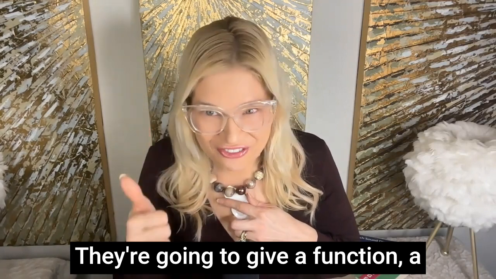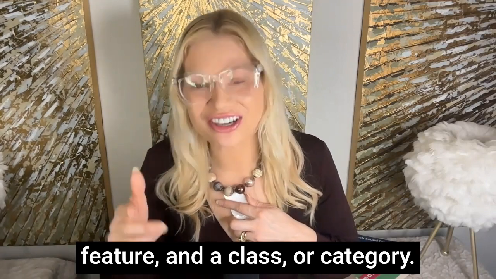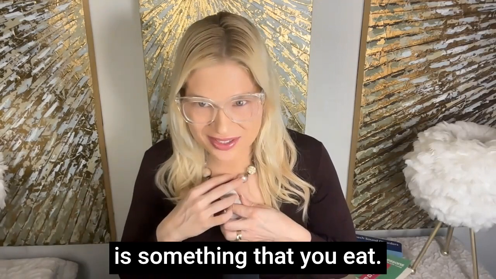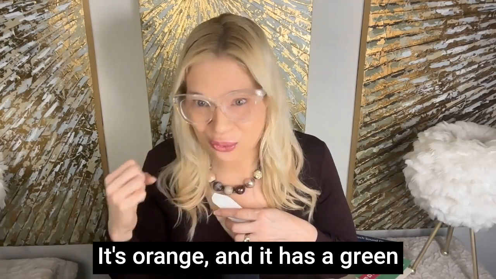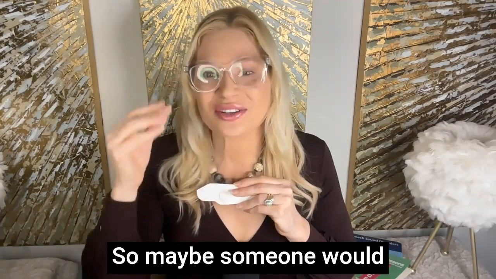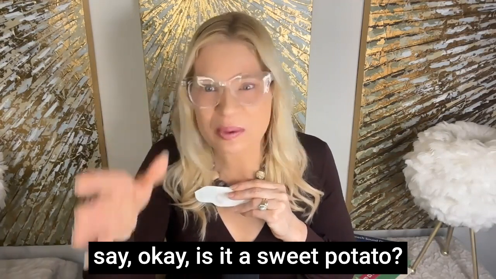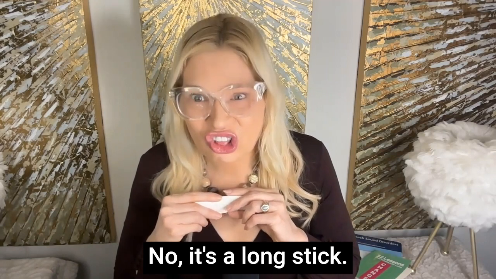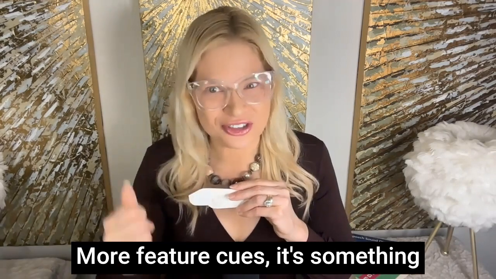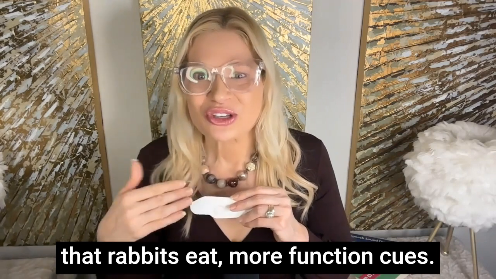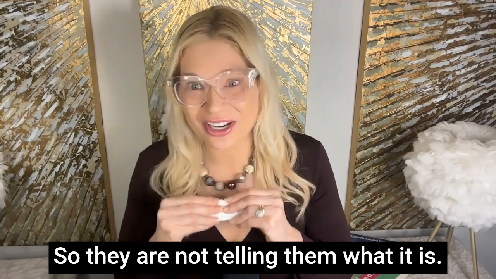They're going to give a function, a feature, in a class or category. So they're going to say, this is something that you eat. It's orange and it has a green stem and it's a vegetable. So maybe someone would say, okay, is it a sweet potato? And they can give more cues. No, it's a long stick, more feature cues. It's something that rabbits eat, more function cues. So they are not telling them what it is.